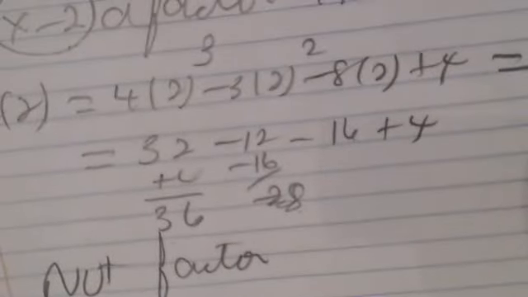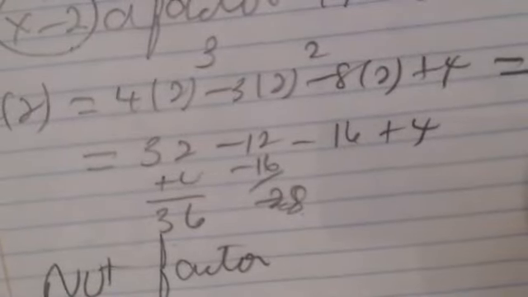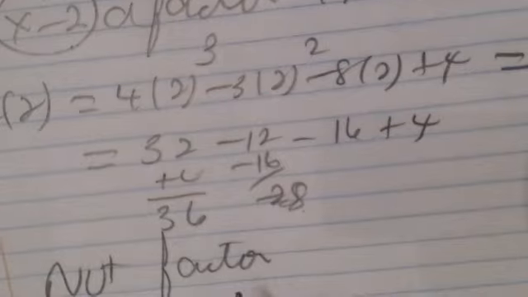16 plus 4. So if I add my 32 and my 4, I get 36. Add my 16 and my 12, and I get 28. So f of 2 for this problem is going to be 36 minus 28, which comes out to be 8. Now, that means that it's not a factor. And it's not a factor because the remainder didn't come out to be 0. And you have a couple like this.